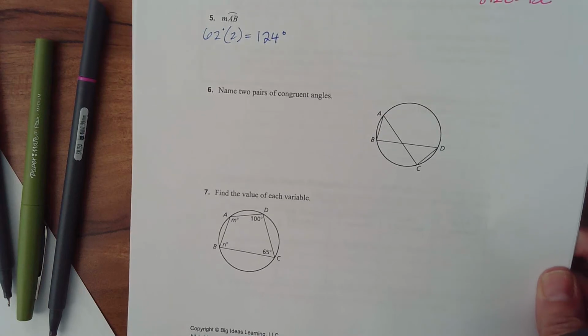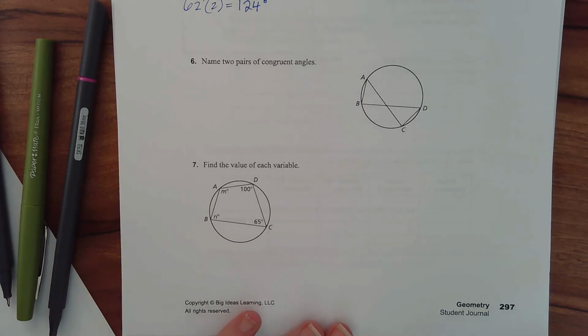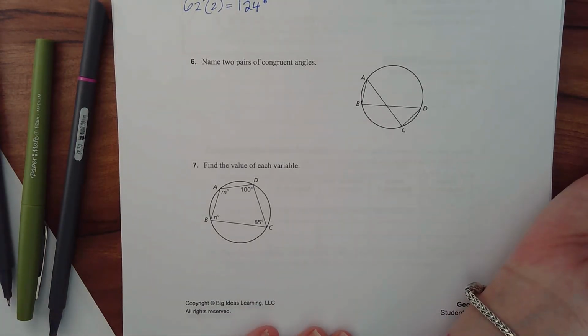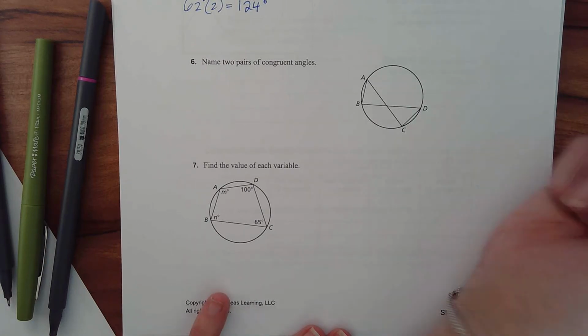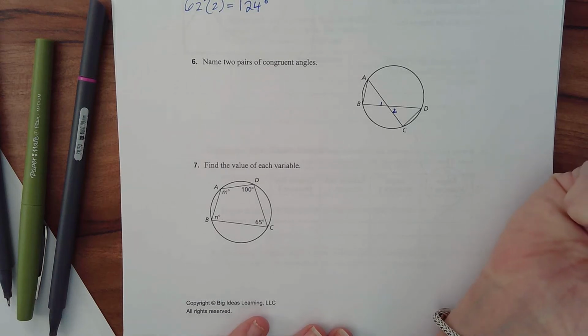All right, let's look at this one. Name two pairs of congruent angles. So one of the things I know is that in this triangle, technically you know these two angles are congruent, right? Because they're vertical angles.